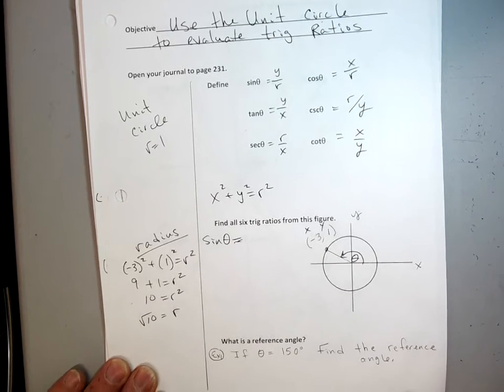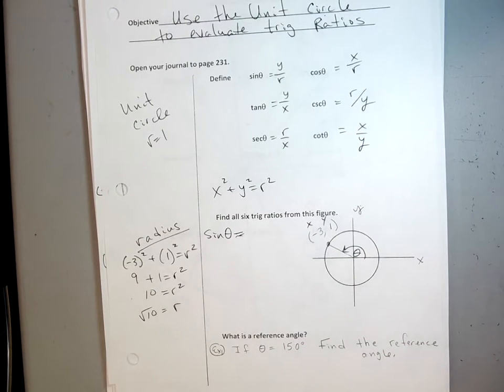Would you rather have us keep it in square root form? Yes, please. Keep it in square root form. Good answer. Good question, Isaac.